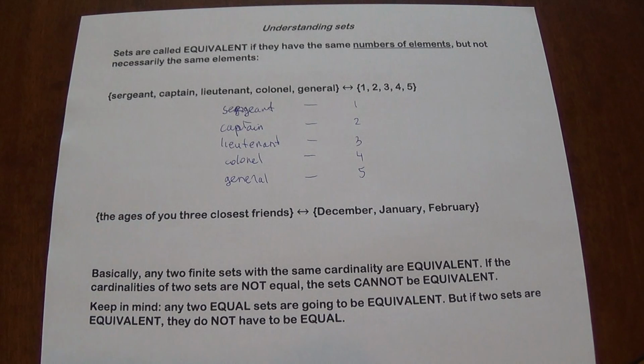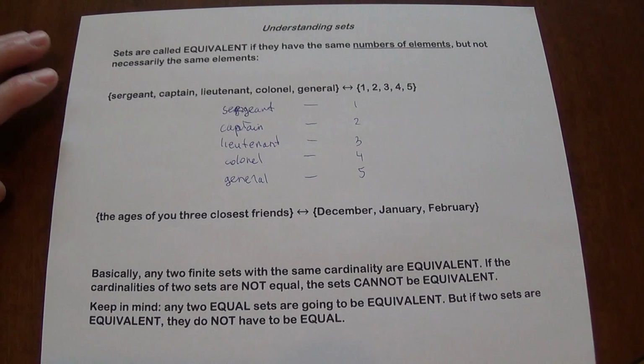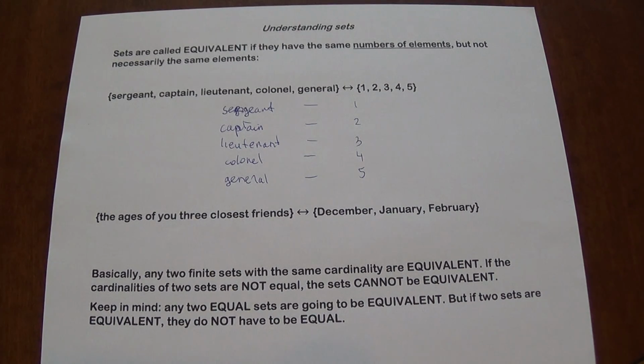Alright, the ages of your 3 closest friends is equivalent to the set containing December, January, February. Again, you can put them in direct correspondence. So any two sets with the same cardinality are going to be considered equivalent. If the cardinalities are not equal, then the sets cannot be equivalent.